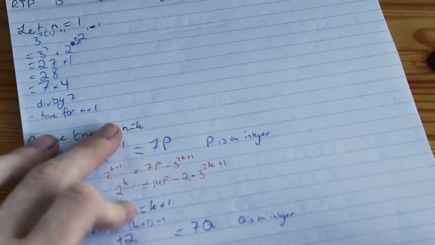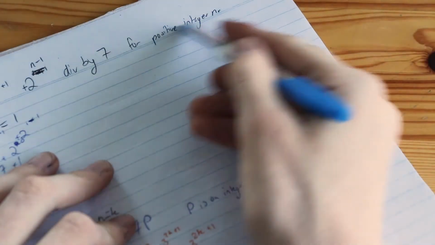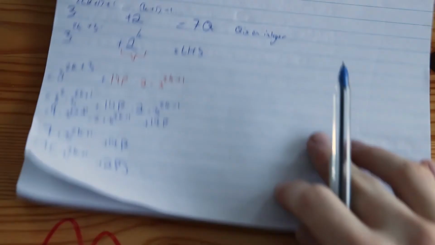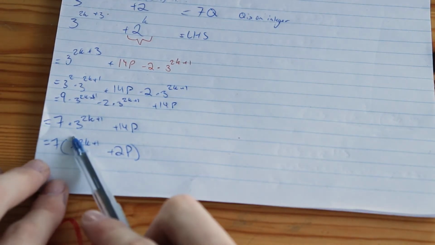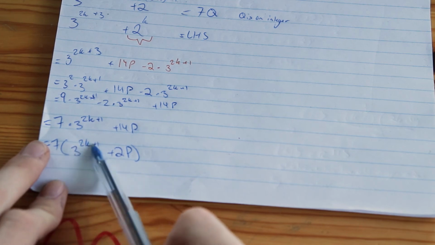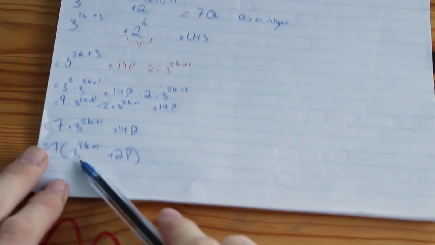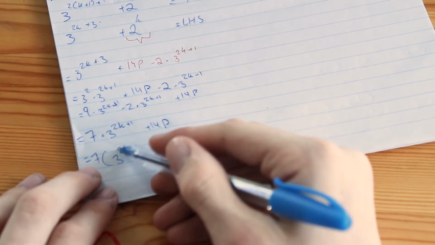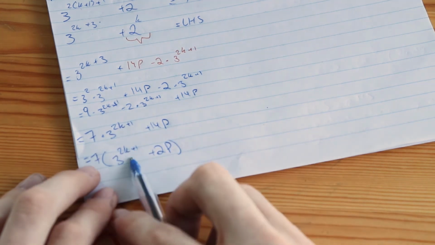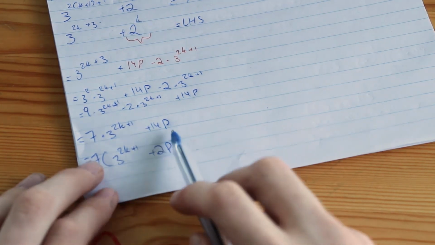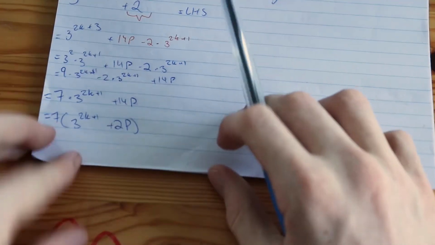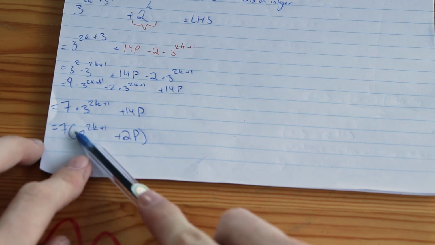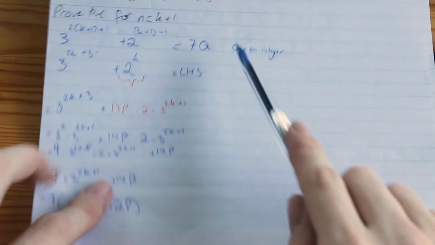It's obviously inherent that k is an integer, because that's what we're doing, but I'm just going to state that specifically here: k is an integer. Because what that means is that 2k is an integer, and 2k plus 1 is an integer. This is going to be 3 raised to a positive integer, since k is also a positive integer. So 3 to the power of a positive integer is also going to be a positive integer, plus 2p. p is defined as an integer. So we have a positive integer plus a positive integer is another positive integer, and then we're multiplying it by 7. And that's exactly what we have on the right-hand side.